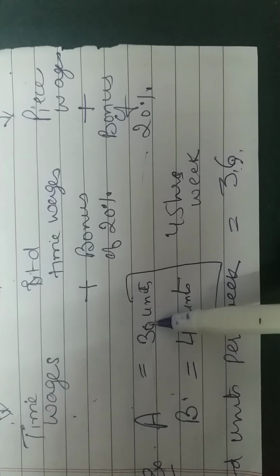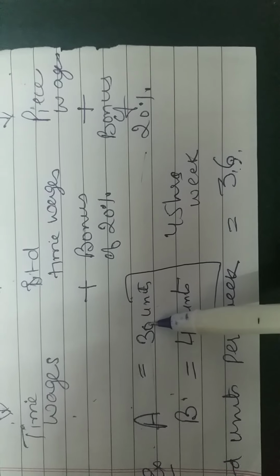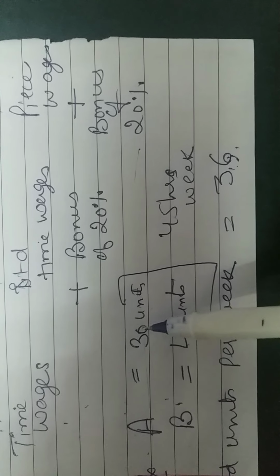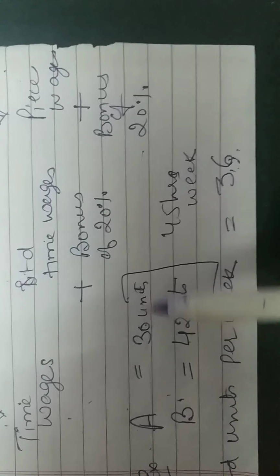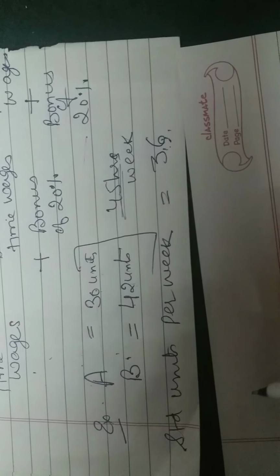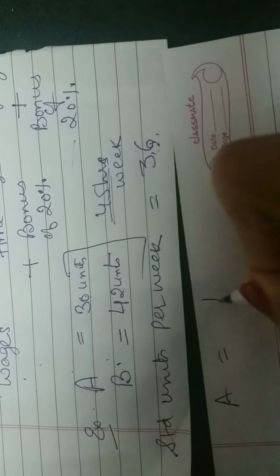A should be given just the time wages. Time wages on the basis of what? How much time is there in a week? 45 hours. So he is to be given only time wages.